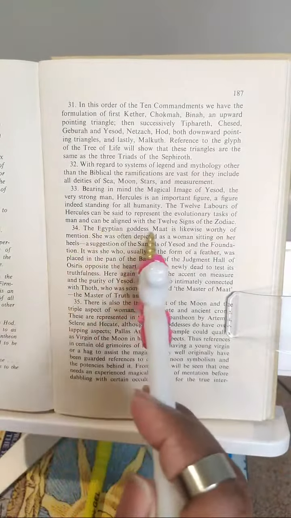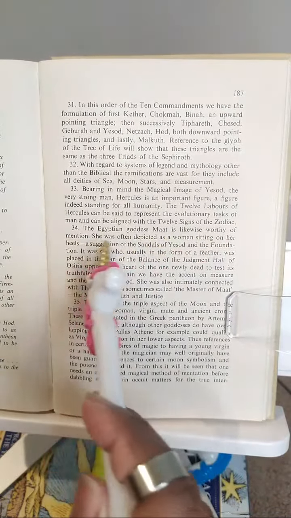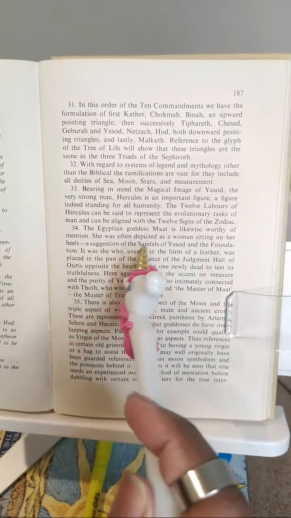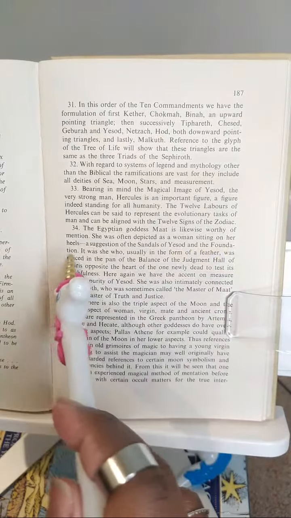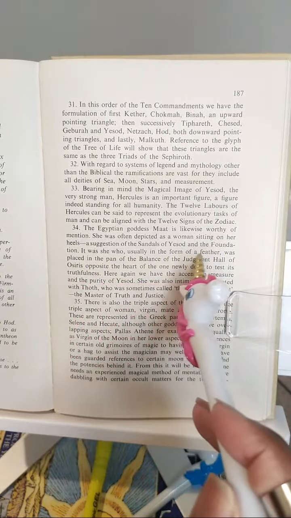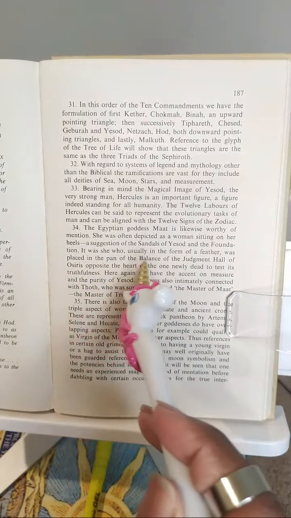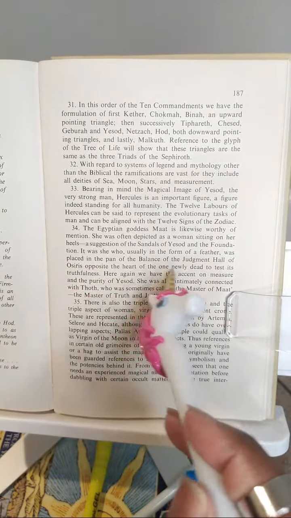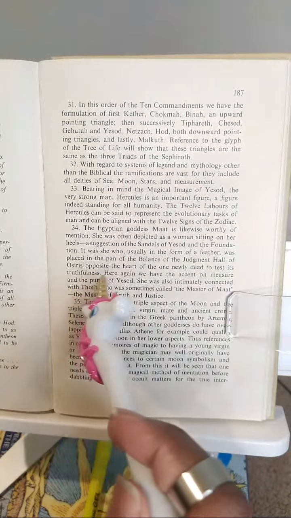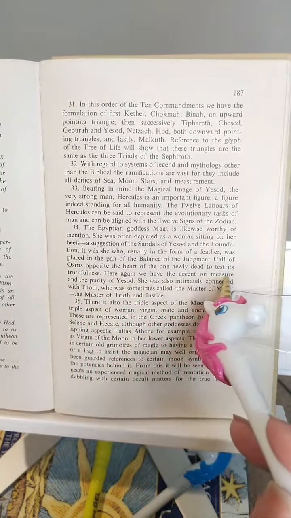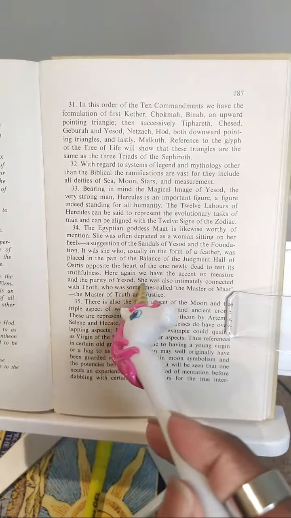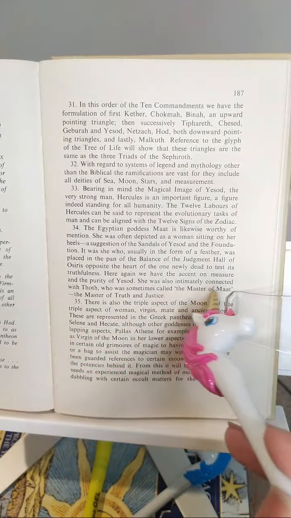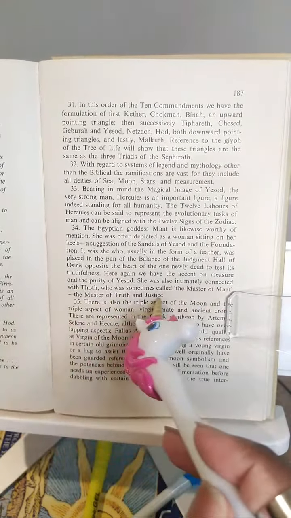34. The Egyptian goddess Maat is likewise worthy of mention. She was often depicted as a woman sitting on her heels, a suggestion of the sandals of Yesod and the foundation. It was she who, usually in the form of a feather, was placed in the pan of the balance of the judgment hall of Osiris, opposite the heart of the one newly dead, to test its truthfulness. Here again, we have the accent on measure and the purity of Yesod. She was also intimately connected with Thoth, who was sometimes called the master of Maat, the master of truth and justice.